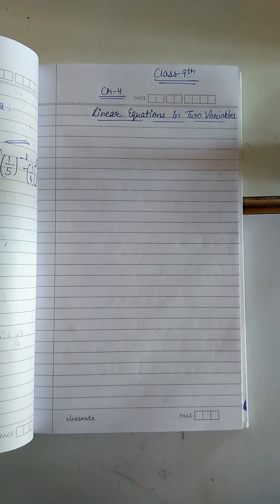Good morning, students. Today we are going to start our next chapter, chapter number 4, that is linear equations in two variables. In the previous class you had learned about linear equations in one variable. So what are linear equations? An equation having degree 1 is known as a linear equation.